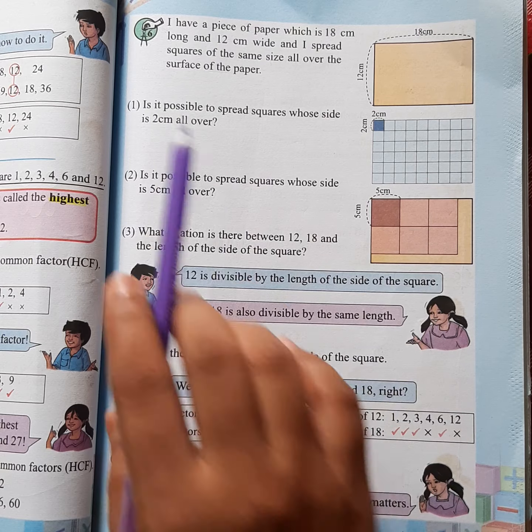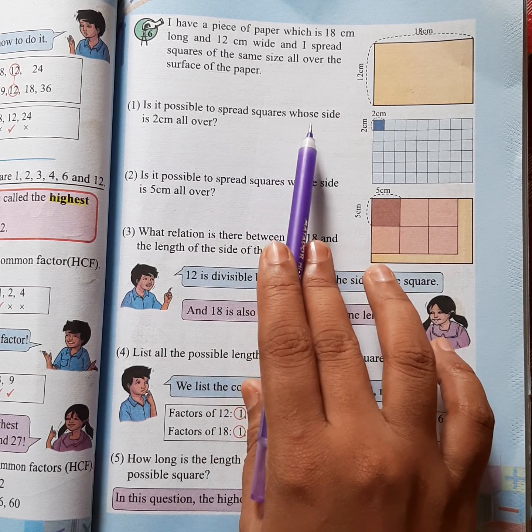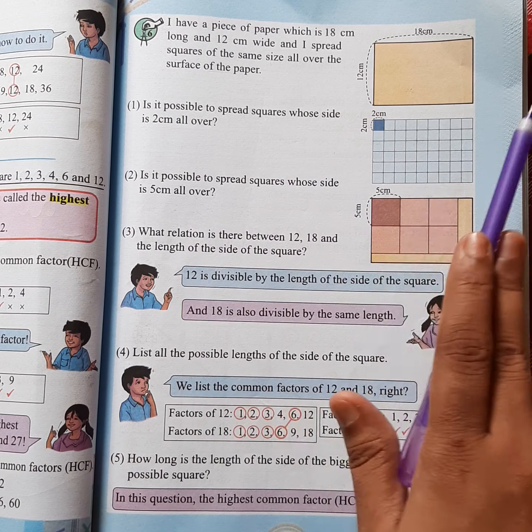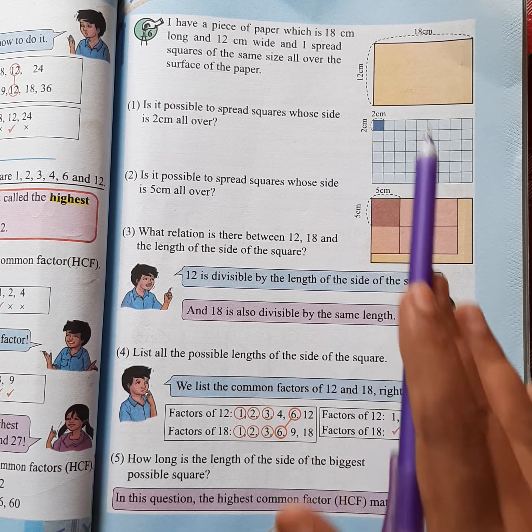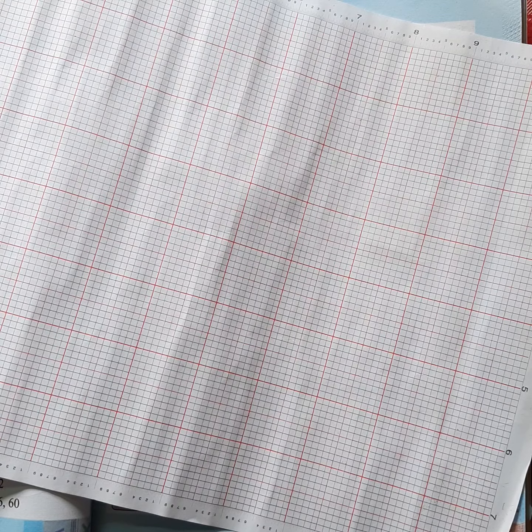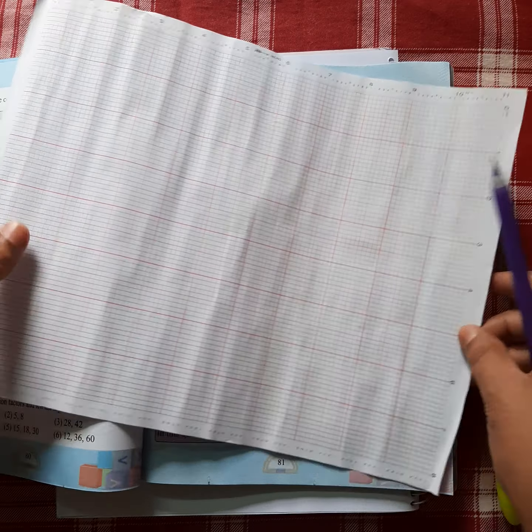Is it possible? The first question they ask is, is it possible to spread the whole side with squares of 2 centimeter? Is it possible or not? We will do it, but before that I want to show you this. I hope you can see this. This is the page. Let me zoom out. I hope you can see it now.